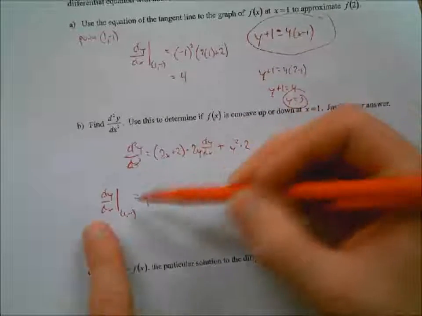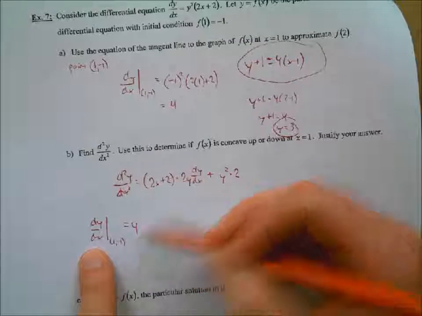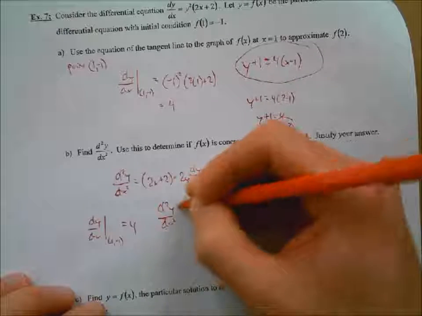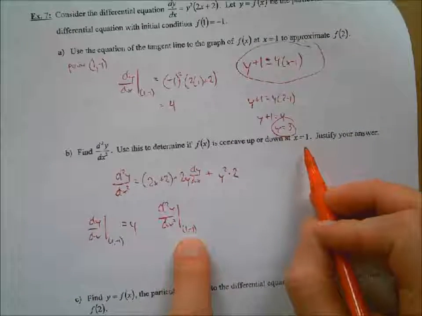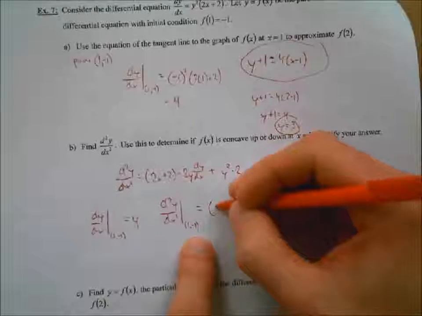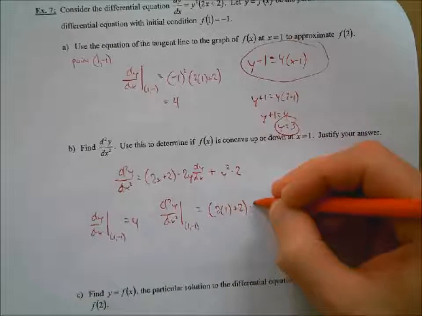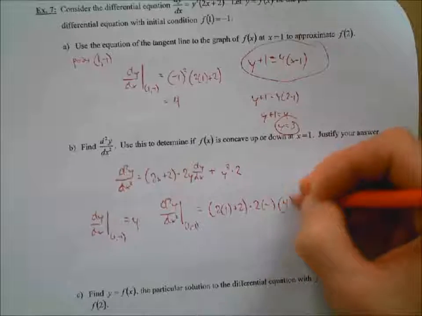So instead of substituting in this whole mess of the first derivative, we can substitute in just the value of 4. Because what are we interested in? We want to evaluate d^2y/dx^2 at the point (1, -1) again, right? At x = 1, which is also then the y coordinate of -1. And so we don't need to substitute in the mess of the actual derivative. We can just substitute in its value at that (1, -1). So I'm just going to plug in a 4 there.